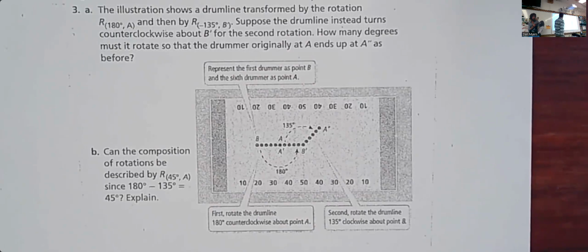It says, suppose the drum line instead turns counterclockwise around point B prime for the second rotation. So instead of going 135 from here to here, it goes 135 from here to here on that second rotation.